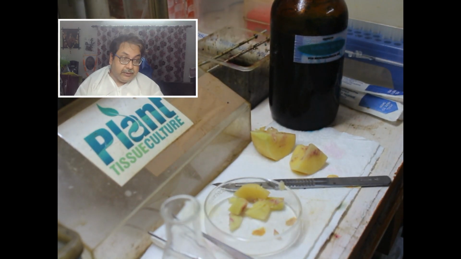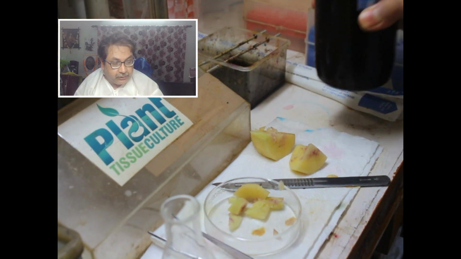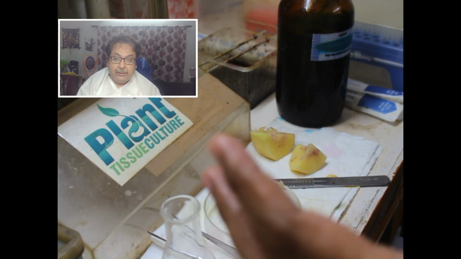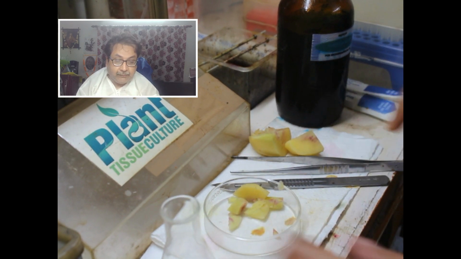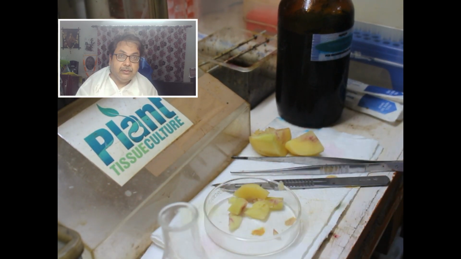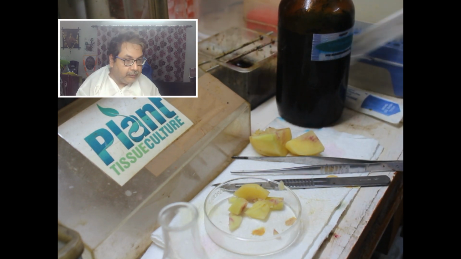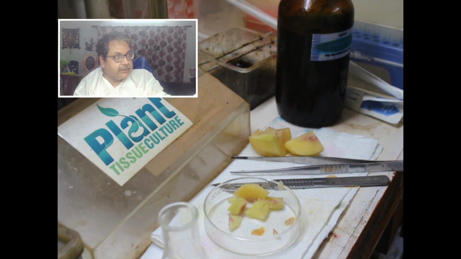Now this is Clostridium medium. This Clostridium medium will help to grow this Clostridium fungus far more easily. So therefore we will take this Clostridium medium and take this Clostridium fungus to grow.